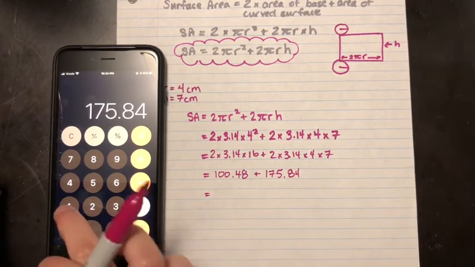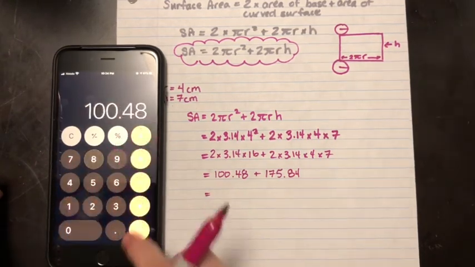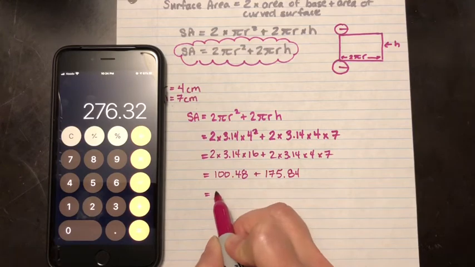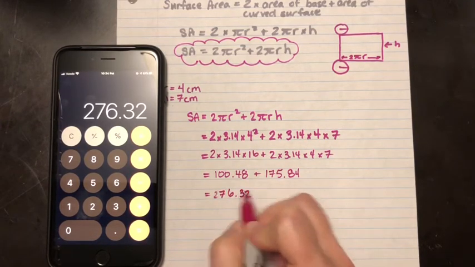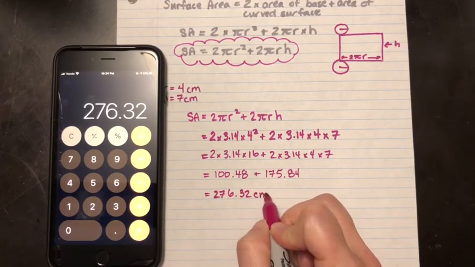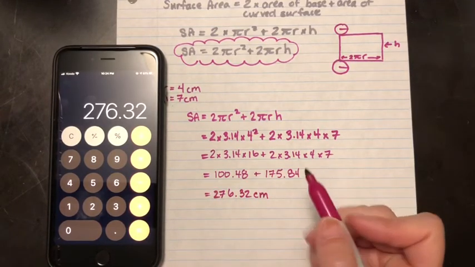So I'll add up my 100.48. And then my grand total for the surface area of this figure is going to be 276.32 centimeters. And this is surface area, so it is squared.